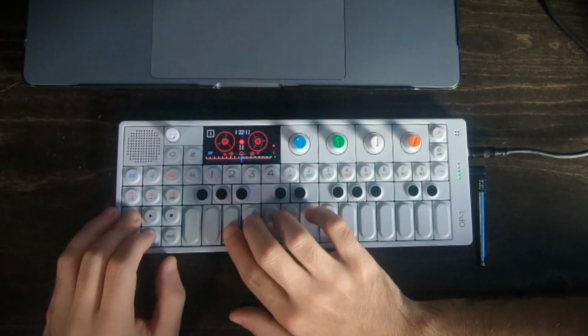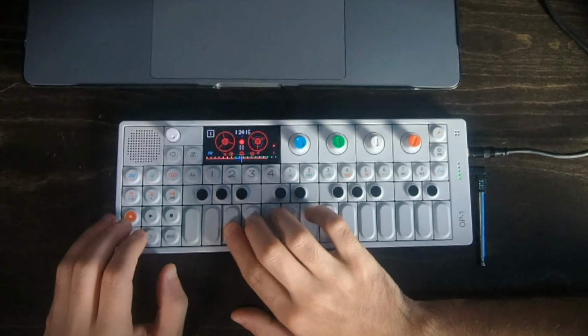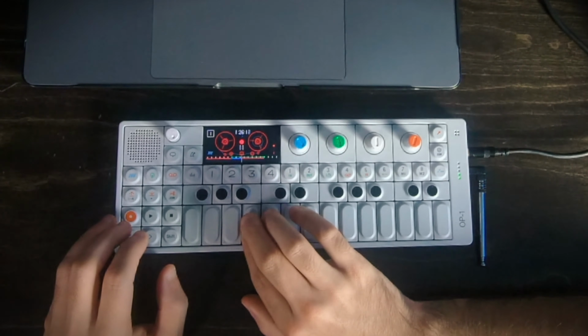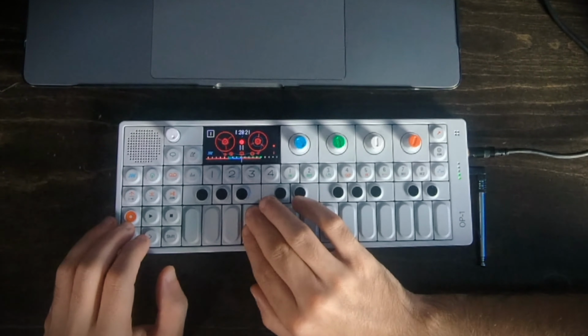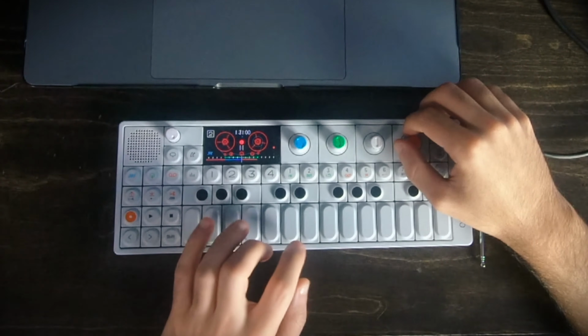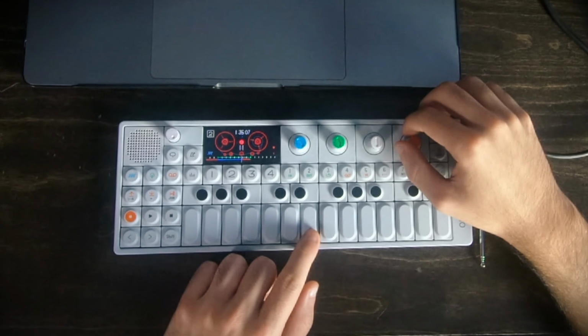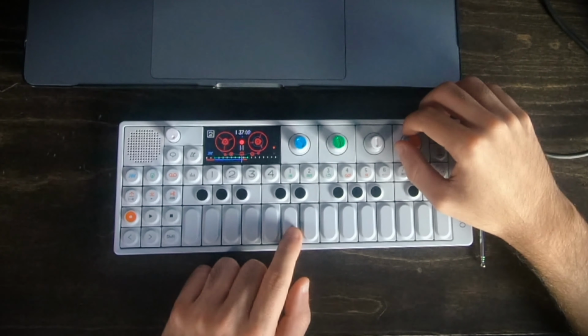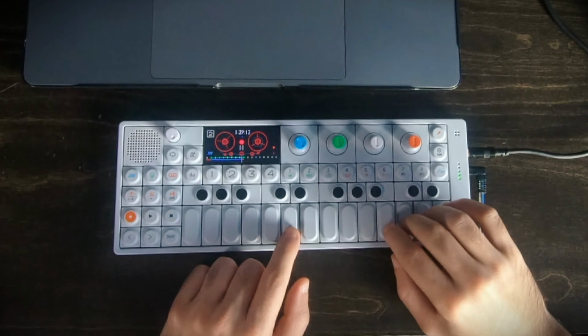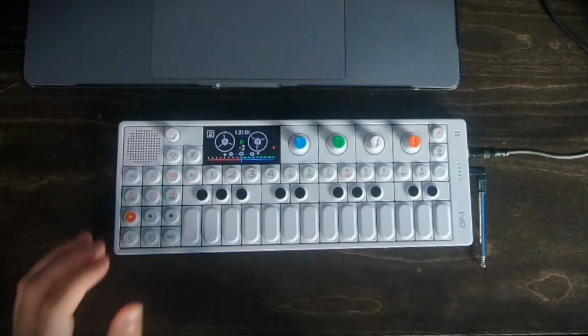Add in some extra synths. One more time, let's slow that down.